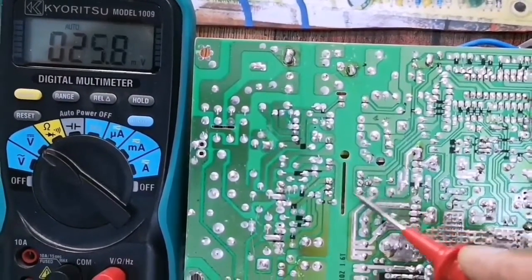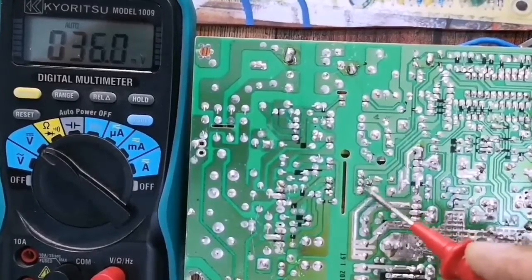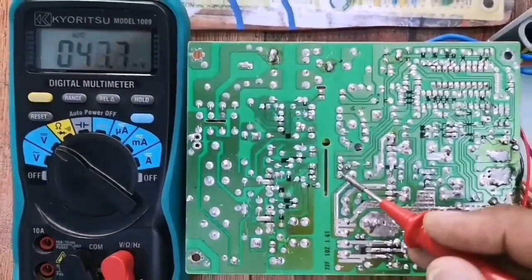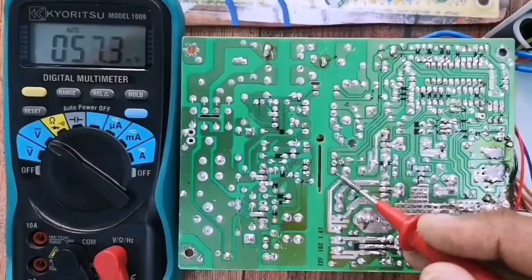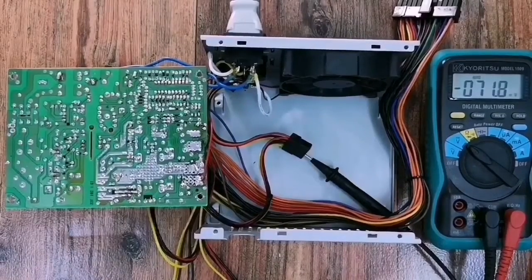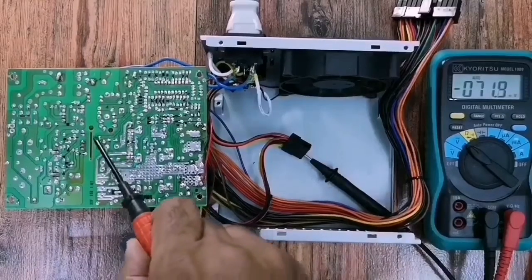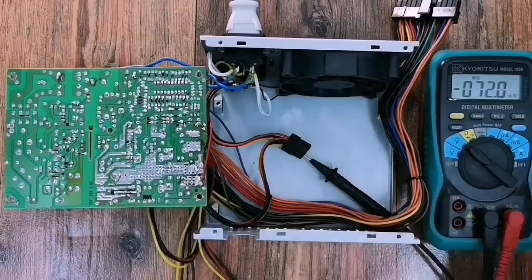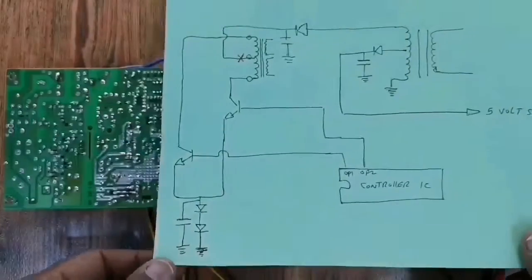I will clean the pins and resolder them back and we will see the results. I resolder the pins, and before powering up, here is a brief explanation of the problem we have.